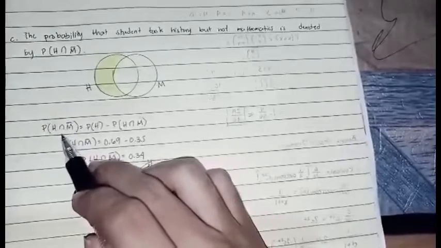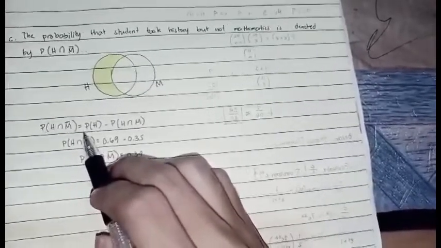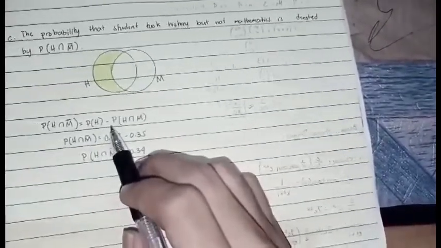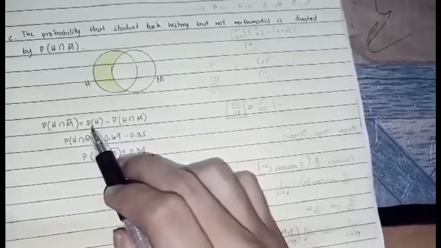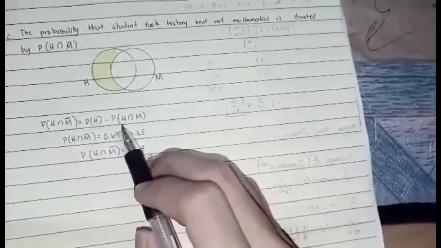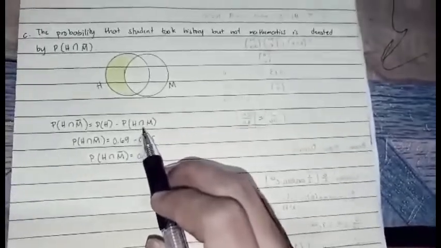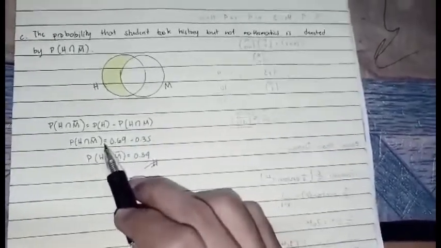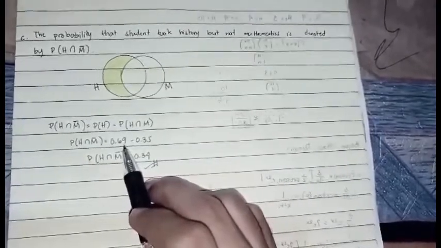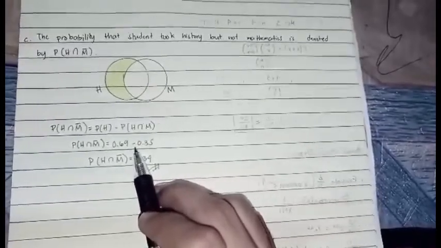So this is P open parenthesis H intersect the complement of M close parenthesis is equal to P of H minus P of H intersect M. So this is equal to 0.69, since history is bigger than mathematics, minus 0.35.